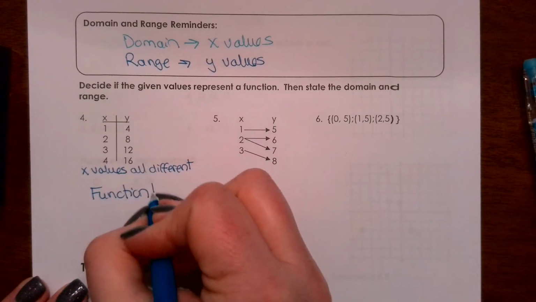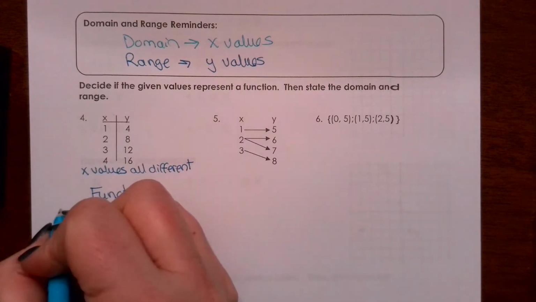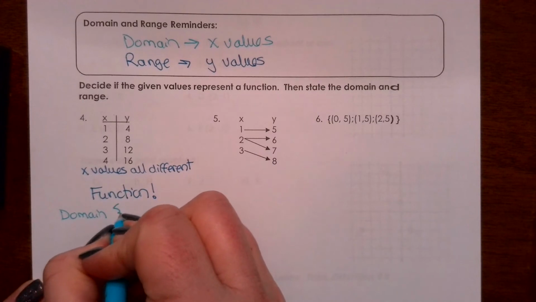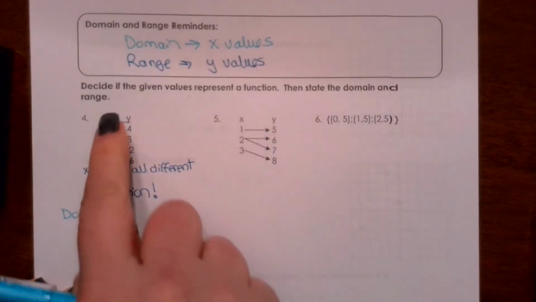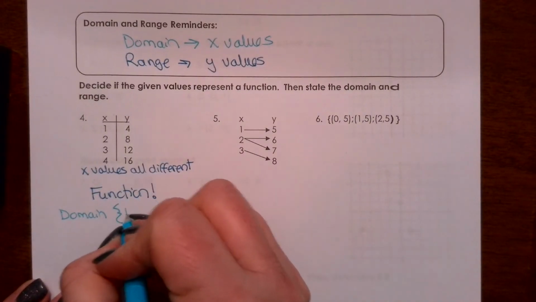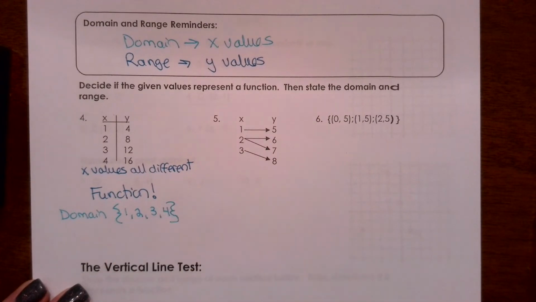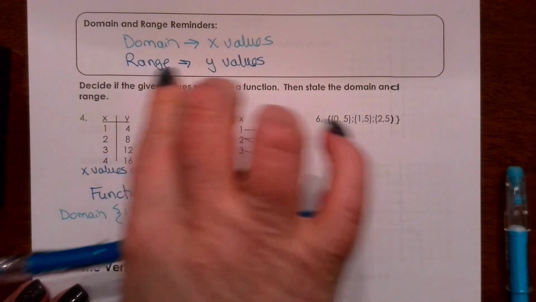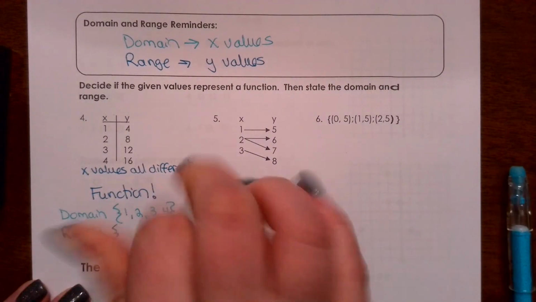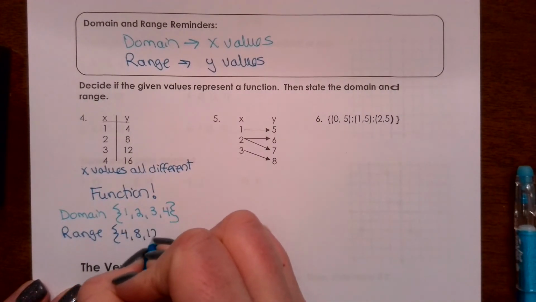Now, I want to state the domain and range. Remember, the domain is the x values. So just to state the domain, I am going to list in these fancy brackets my x values, 1, 2, 3, 4, and I'll list them in numerical order. That is the domain of this function. The range goes with the y values, so I will list the values of y in my function in numerical order, which is 4, 8, 12, 16.